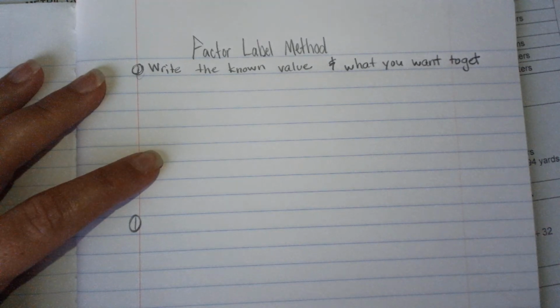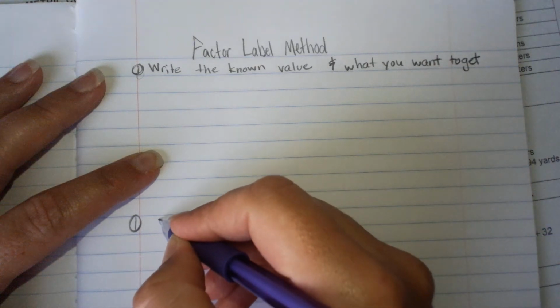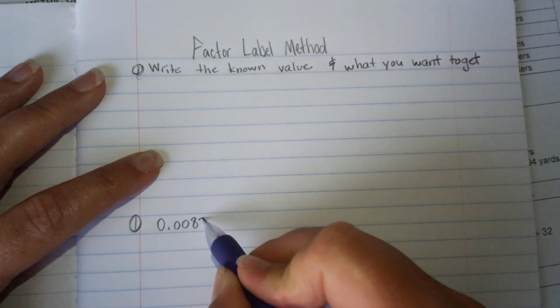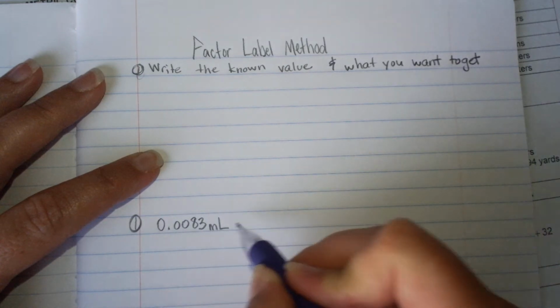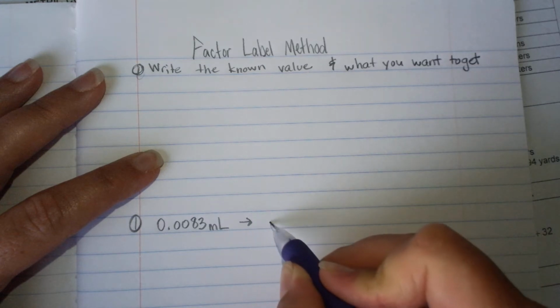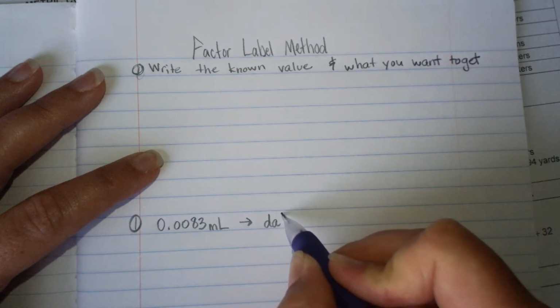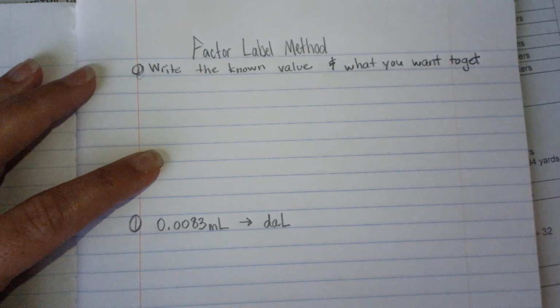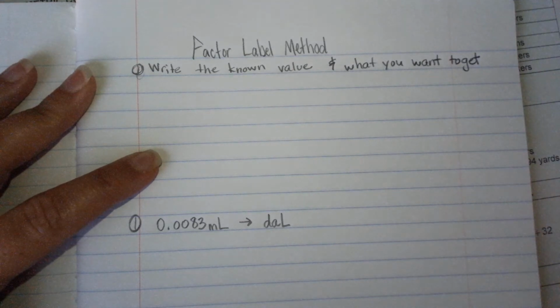So I'm looking at number 1 again. It says how many deciliters are in 0.0083 milliliters. So I have 0.0083 milliliters, and I want to get to deciliters. And like I said, I will post this video on the lesson today.